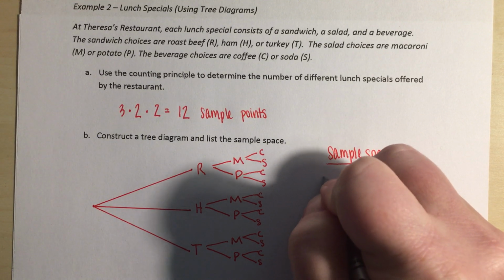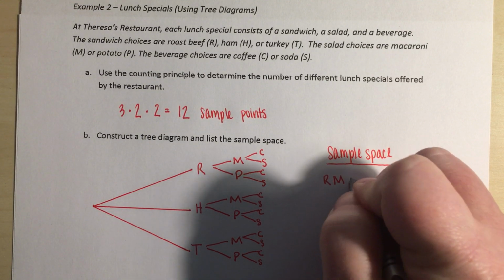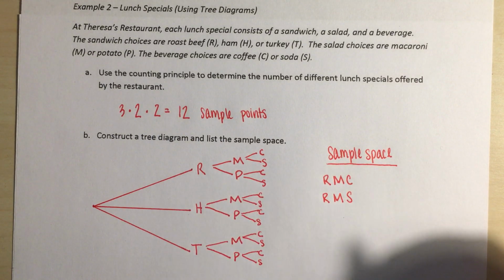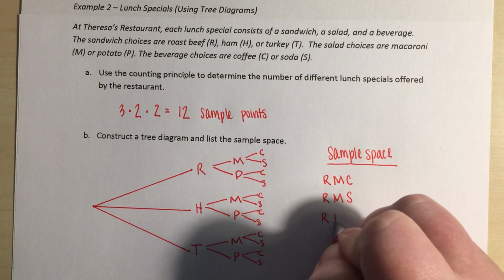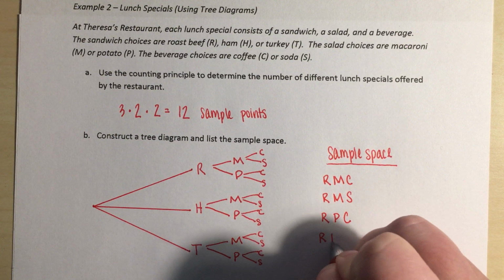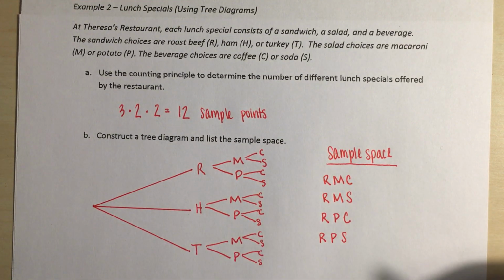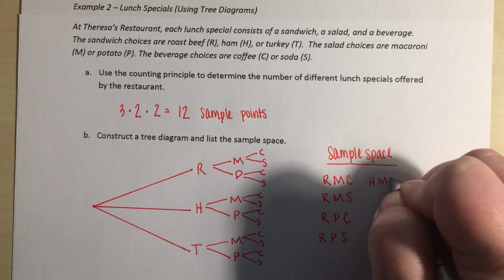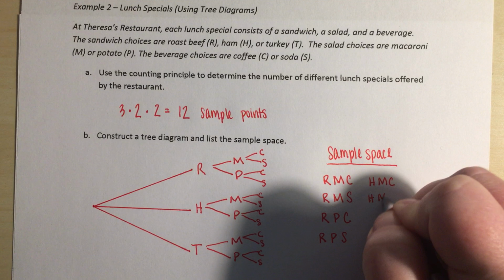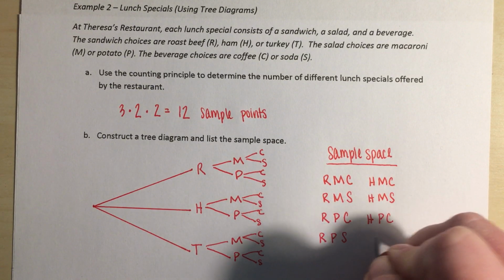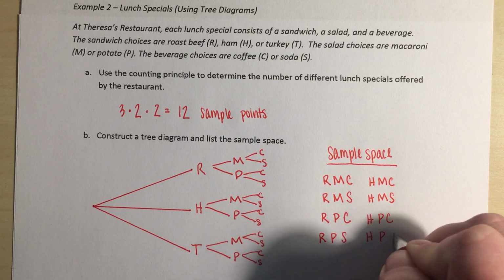So we could do roast beef, macaroni salad, coffee; roast beef, macaroni salad, soda; roast beef, potato salad, coffee; roast beef, potato salad, soda. All right, now ham, macaroni salad, coffee; ham, macaroni salad, soda; ham, potato salad, coffee; ham, potato salad, soda.